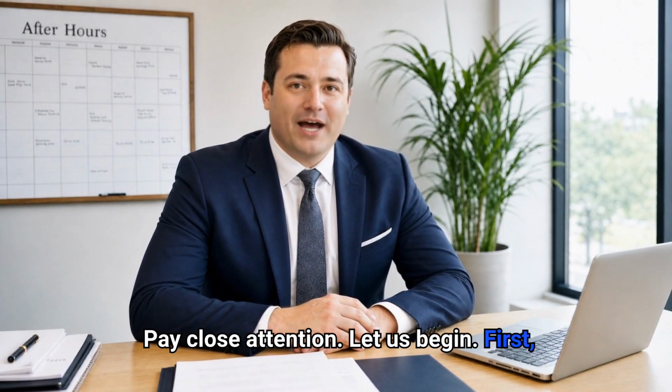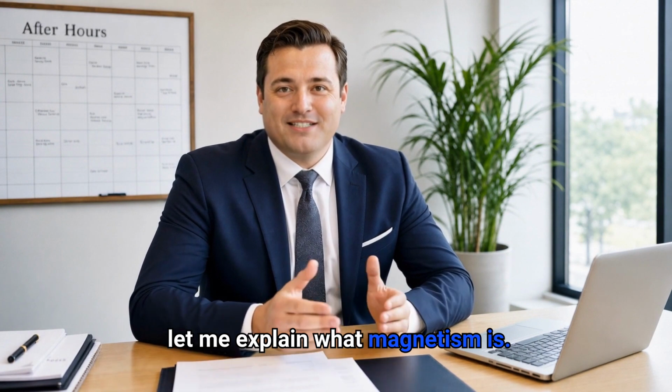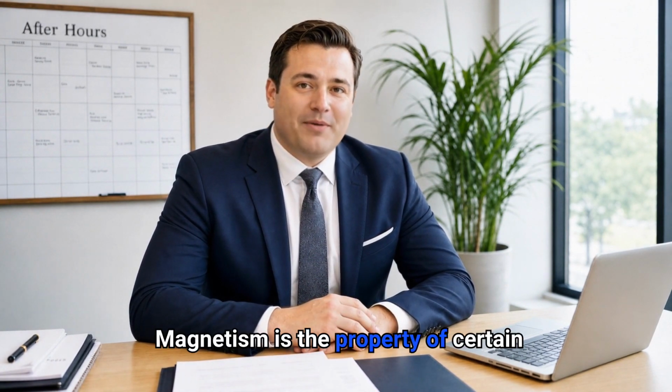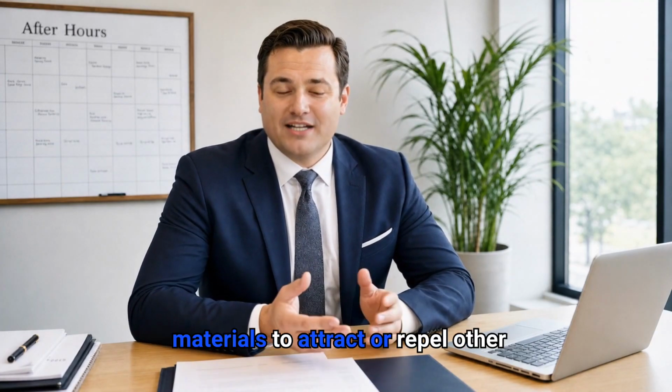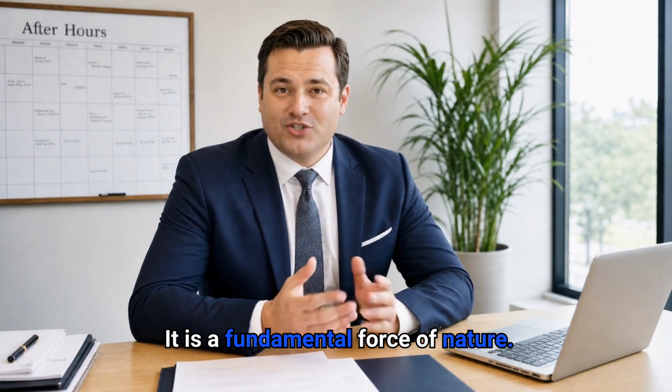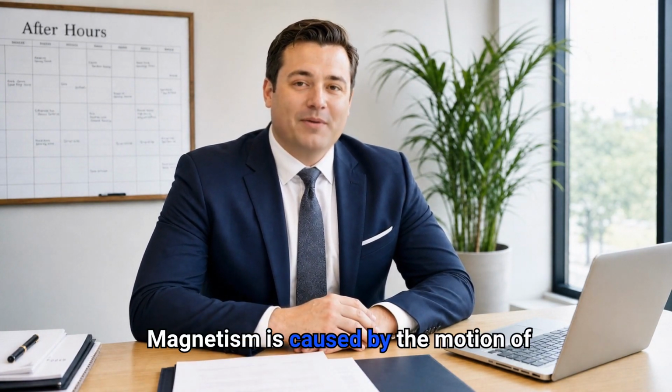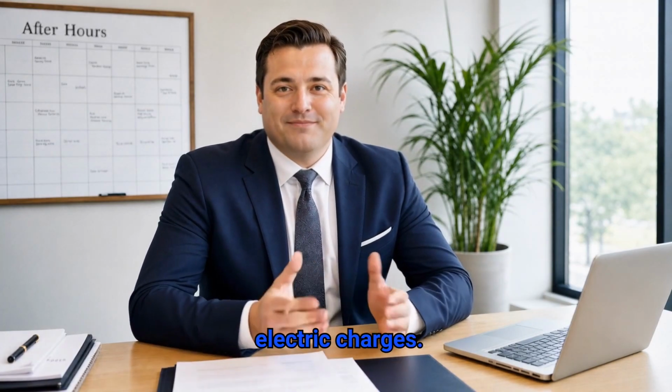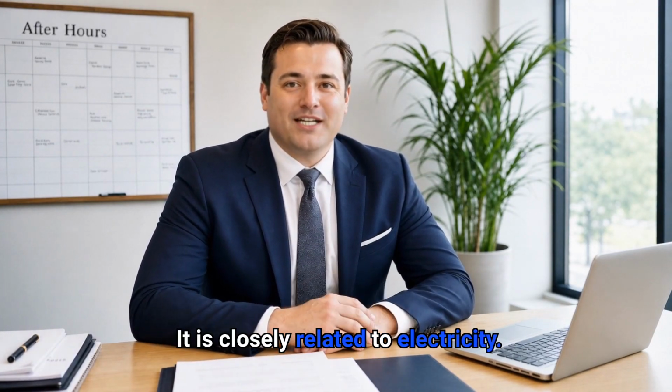First, let me explain what magnetism is. Magnetism is the property of certain materials to attract or repel other materials. It is a fundamental force of nature. Magnetism is caused by the motion of electric charges. It is closely related to electricity.